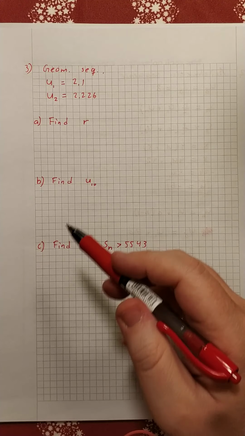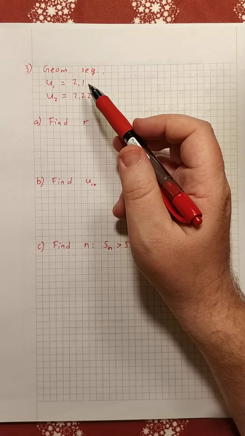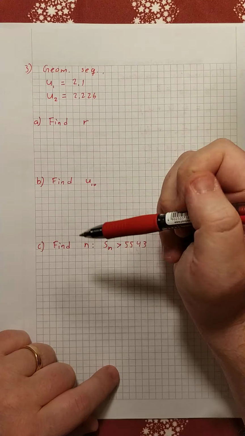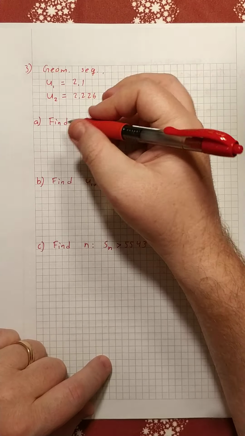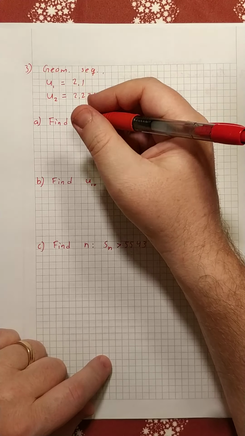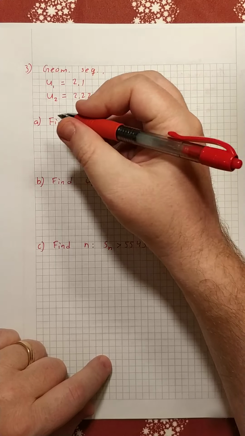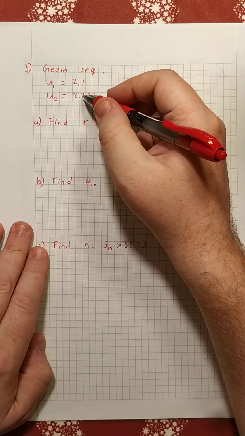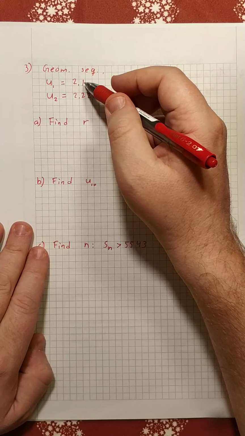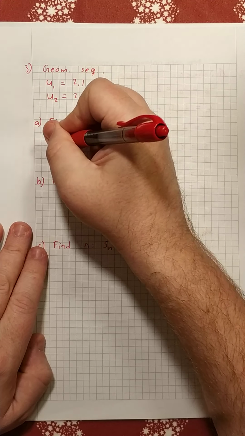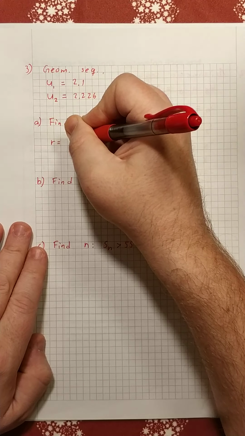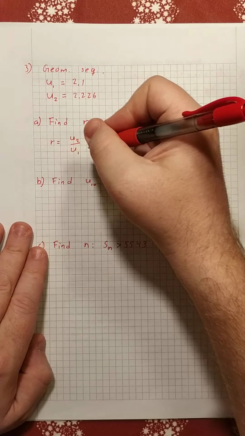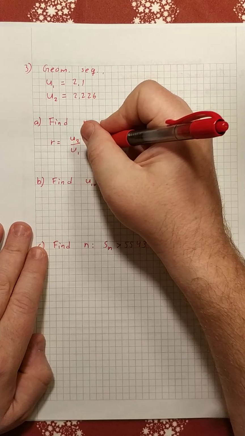This question is about a geometric sequence, and we're given the first two elements, 2.1 and 2.226. First we're asked to find r, that is to say, the common ratio between all the elements. We know that r is simply one element divided by the previous one. So r equals u2 divided by u1. This would have been true for any consecutive elements, but these are the ones we have.